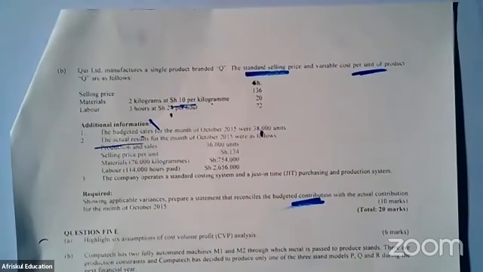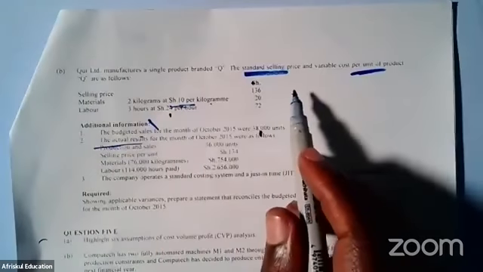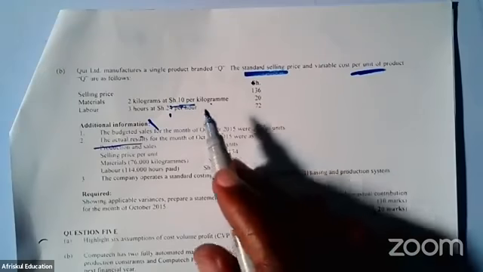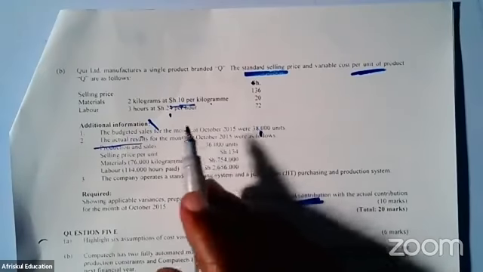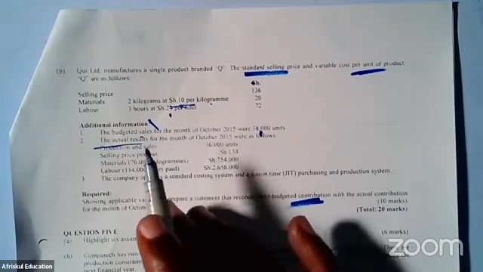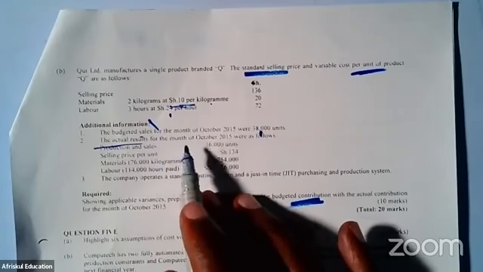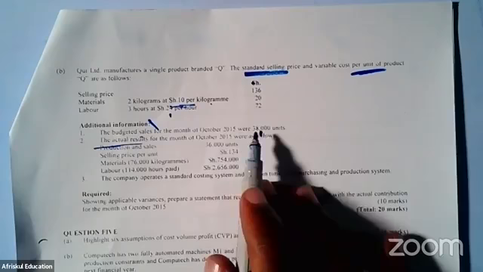Today I would want us to look at variances, and specifically I would want us to do this question that is on our screen, right? So it reads, Q Limited manufactures a single product branded Q. The standard selling price and variable cost per unit of product Q are as follows. So we have the selling price, we have materials, we have labor. Additional information, the budgeted sales for the month of October 2015 were 38,000 units.